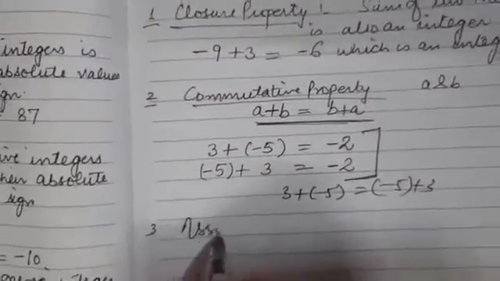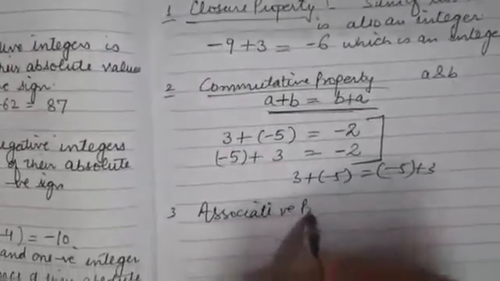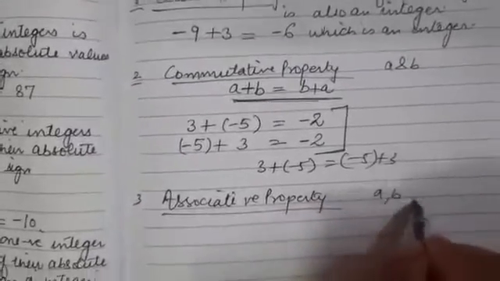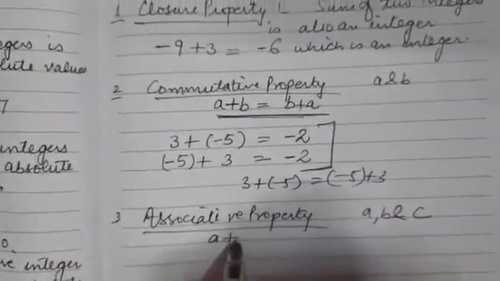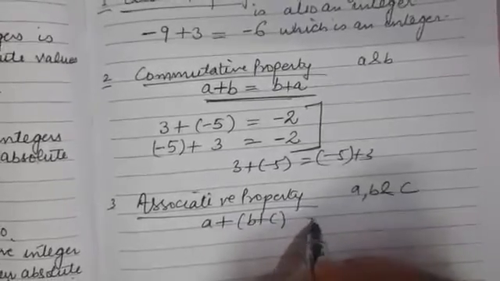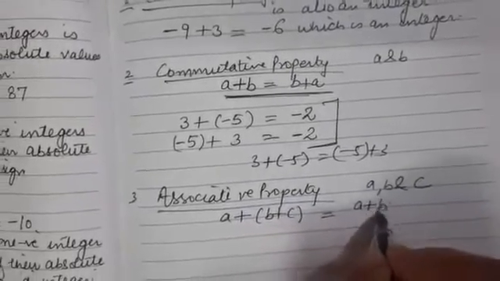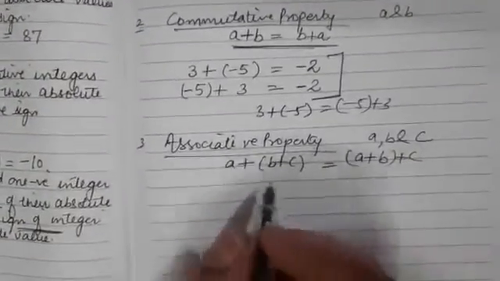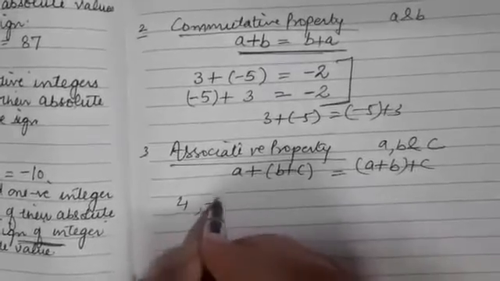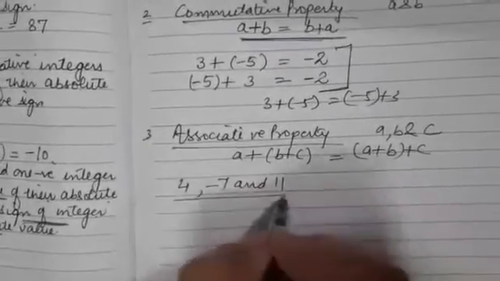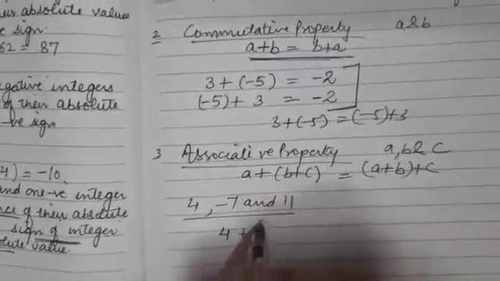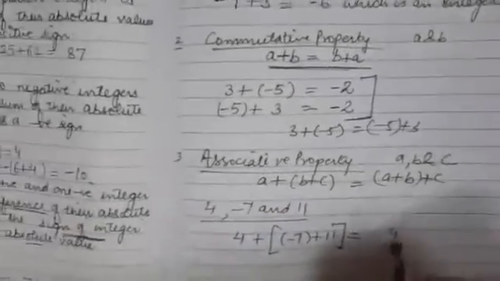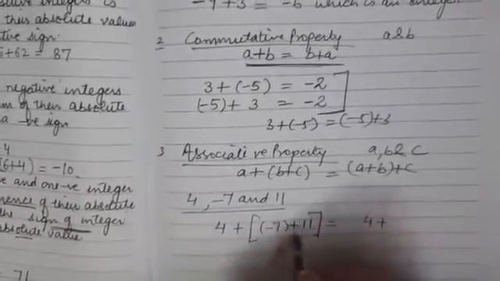Next is the associative property. In the associative property, we take three integers. Suppose a, b and c are three integers. When we do (a plus b) plus c, or a plus (b plus c), in both cases the answer remains the same. Suppose we have the example 4, -7 and 11, three integers. If we do 4 plus (-7 plus 11), -7 plus 11 is 4.